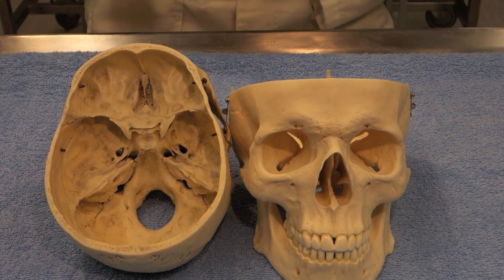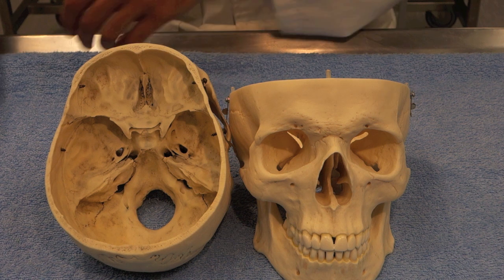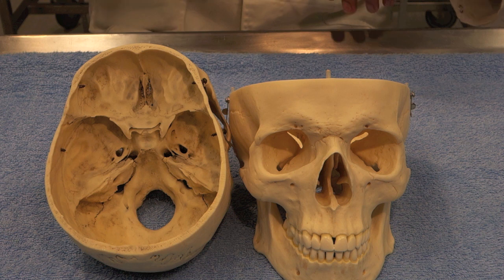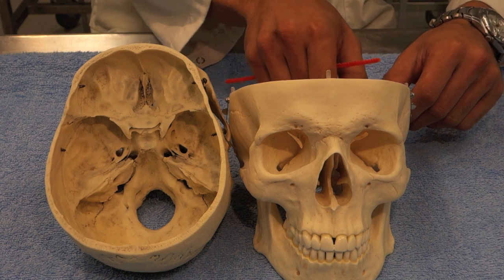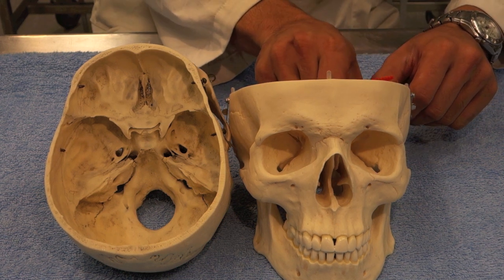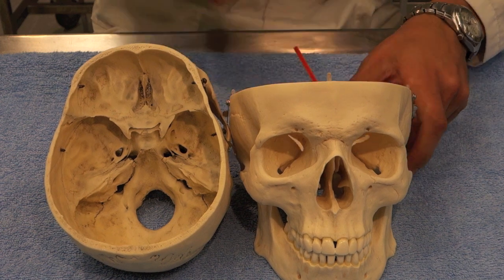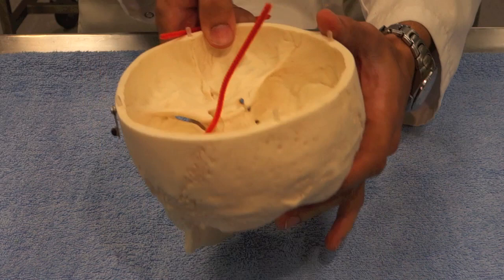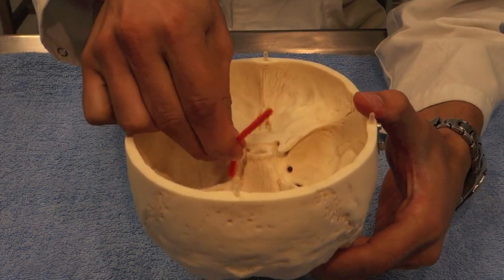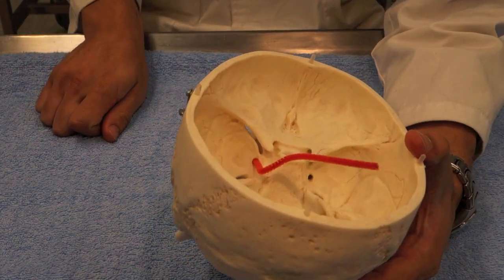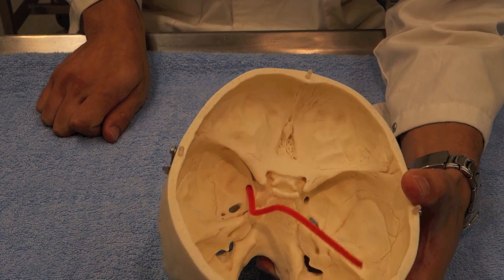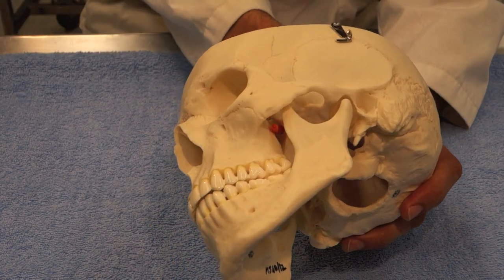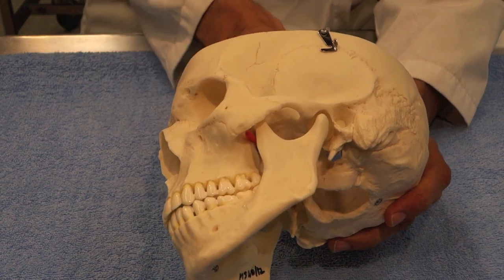Now, as we go down, we'll see a foramen called the foramen rotundum, and this is a foramen within the sphenoid. And so what you'll see here is, here's foramen rotundum, where the pipe cleaner has been placed down into, and you can see where it's coming out.